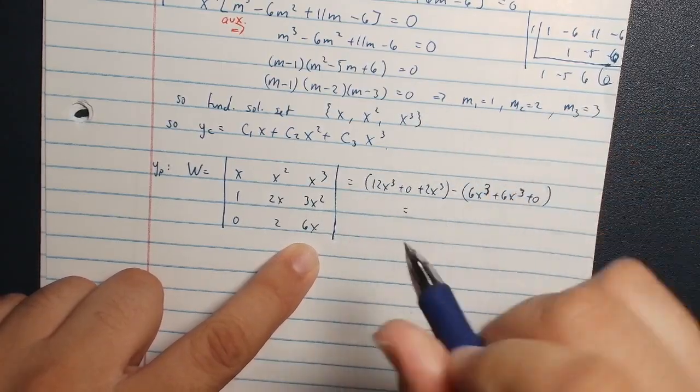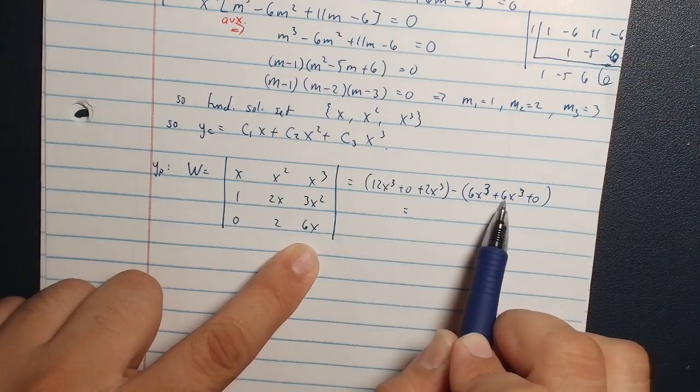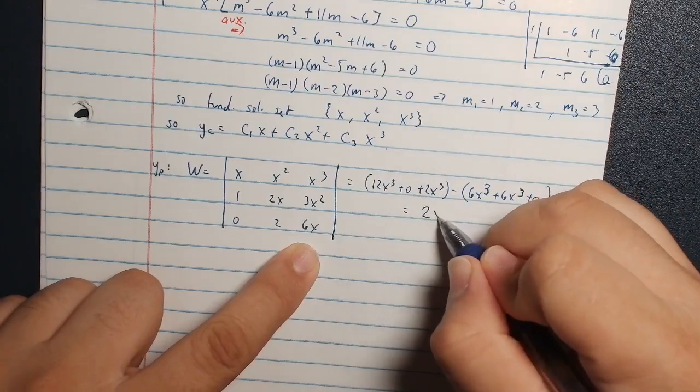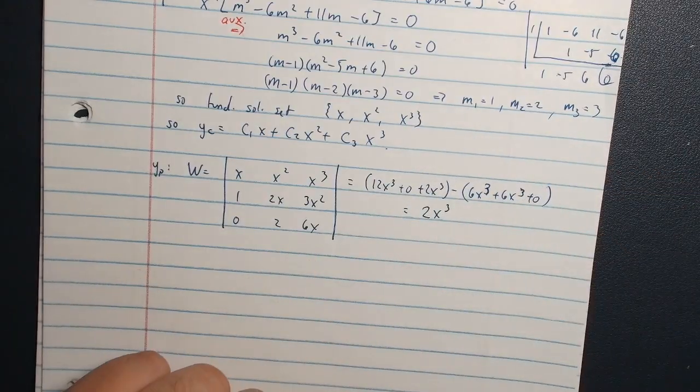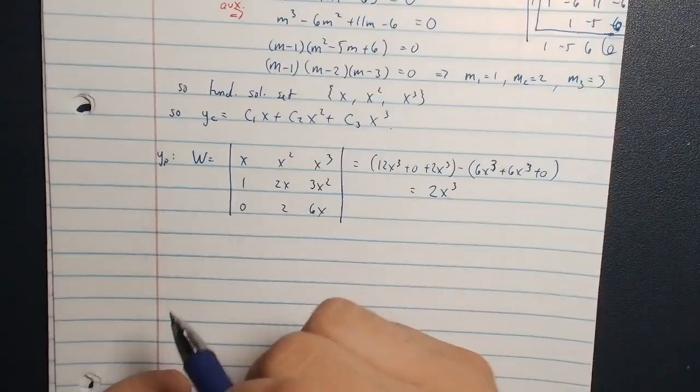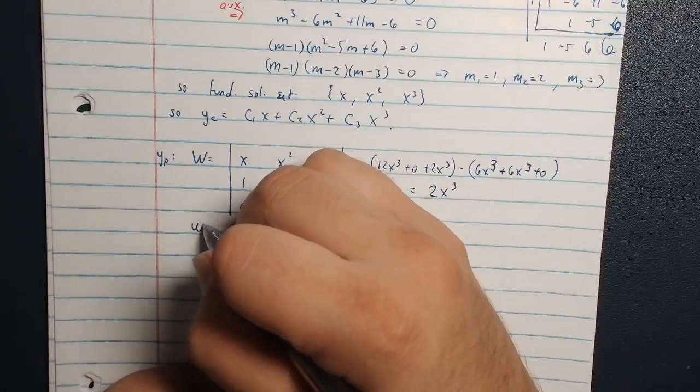And so 12 minus 12 cancels out, and I just get 2x cubed. So my Wronskian is 2x cubed. And then I'm going to find my W1, my W2, and my W3.